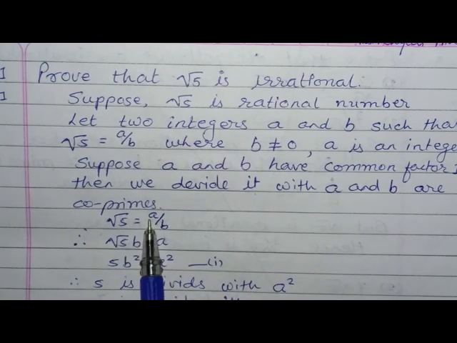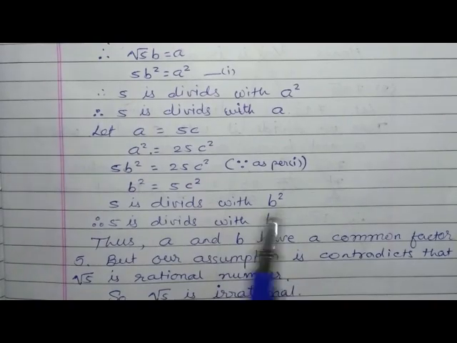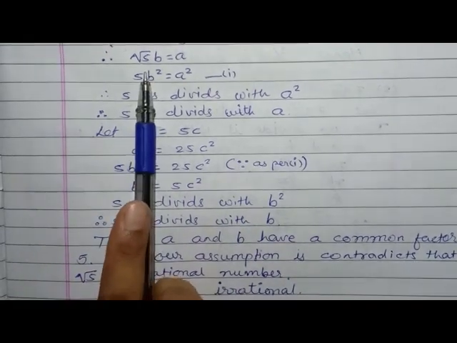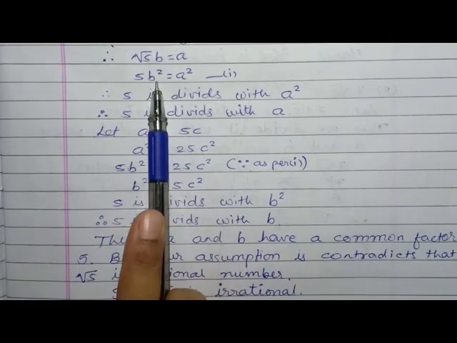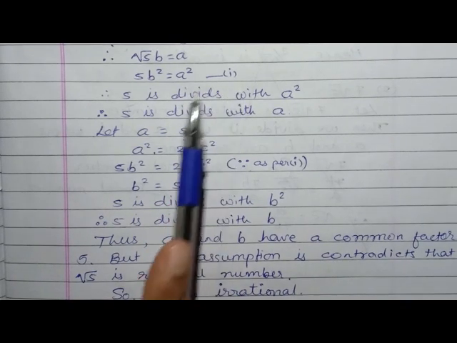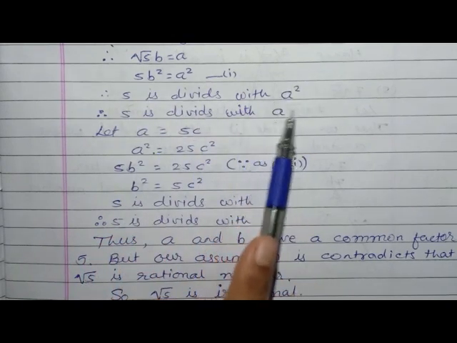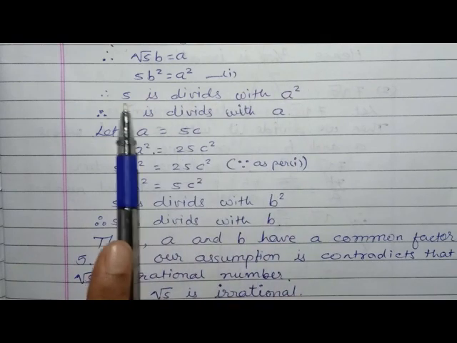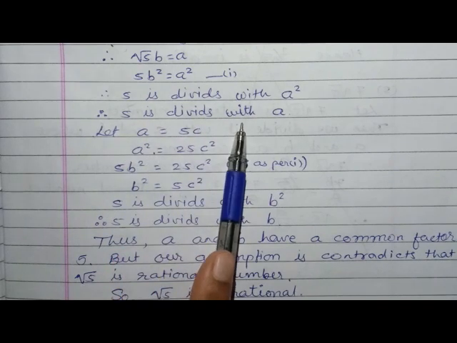So root 5 is equal to a divided by b. Now b comes here, so root 5 b is equal to a. We can square both sides. Root 5 squared is 5, b squared is b squared, and a squared is a squared. We call this result number 1. So what is the meaning of this result? 5 divides a squared. If a prime divides the square of an integer, it also divides the integer. So we can say that 5 divides a.